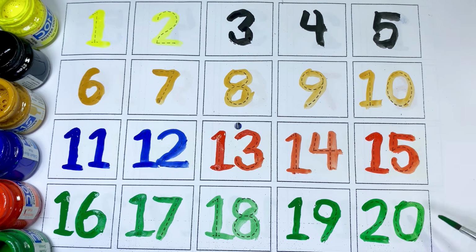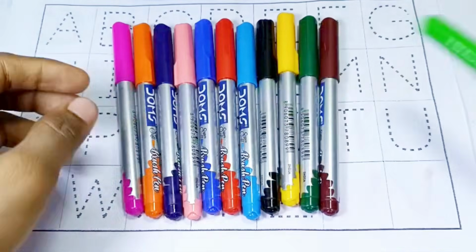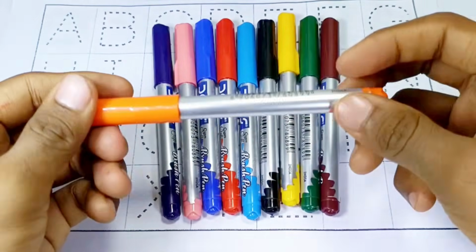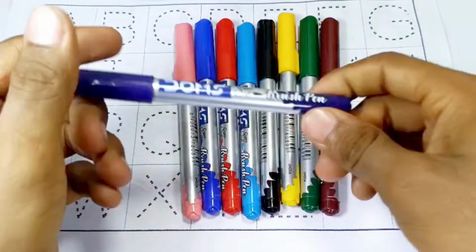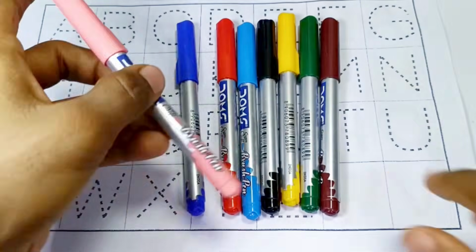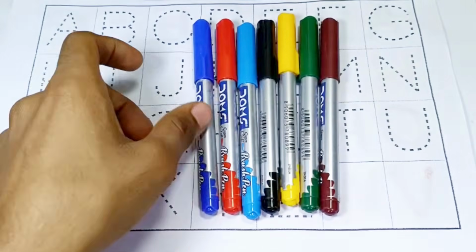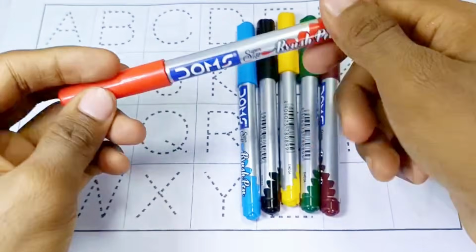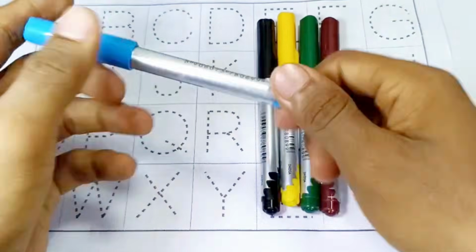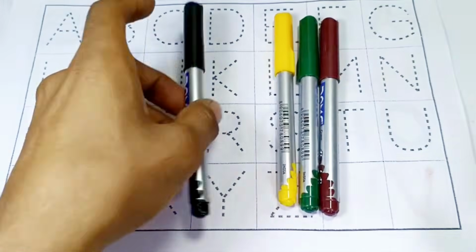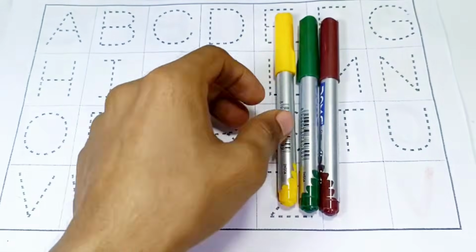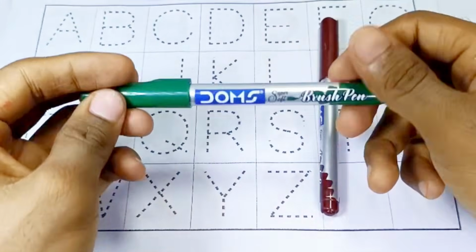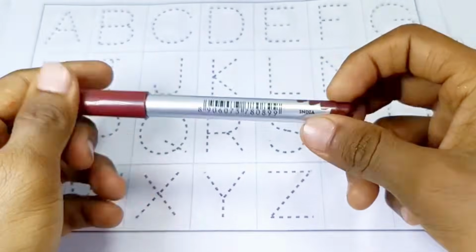And lastly draw 20. Light green color, dark pink color, orange color, purple color, light pink color, blue color, red color, sky blue color, black color, yellow color, dark green color, and brown color.